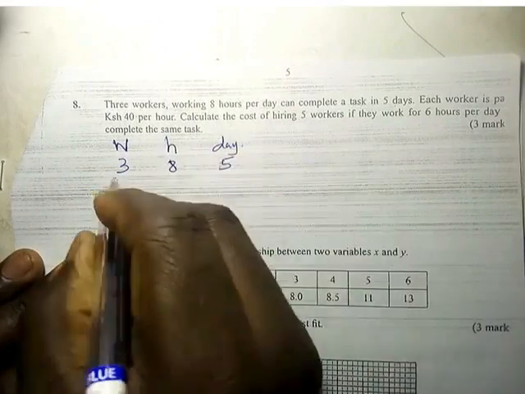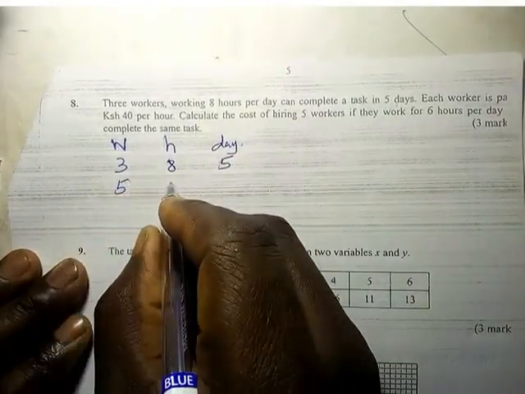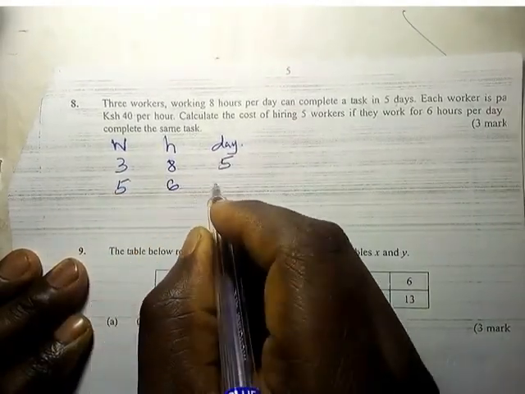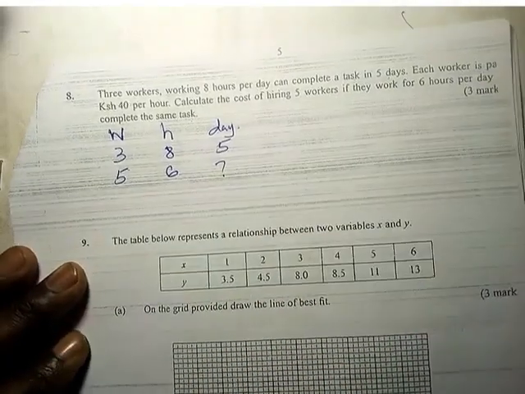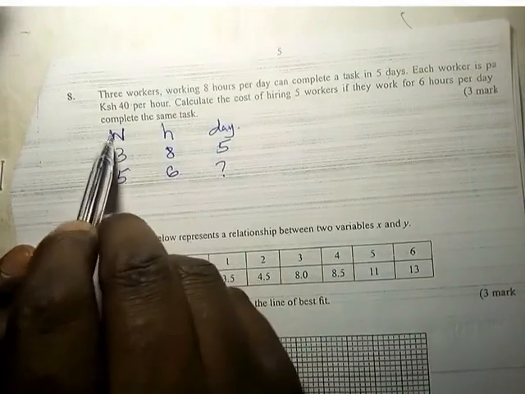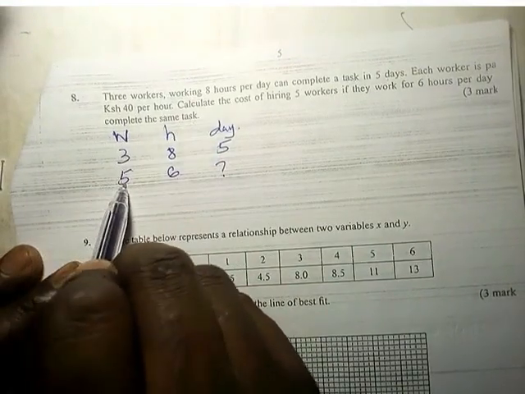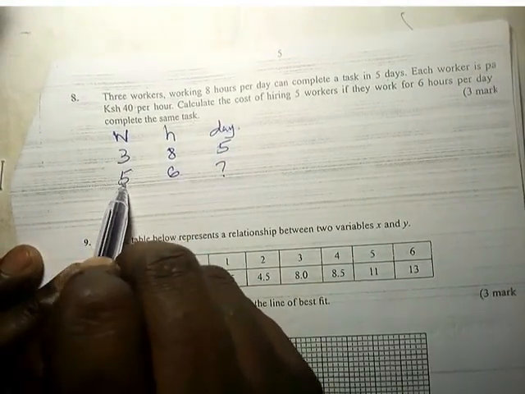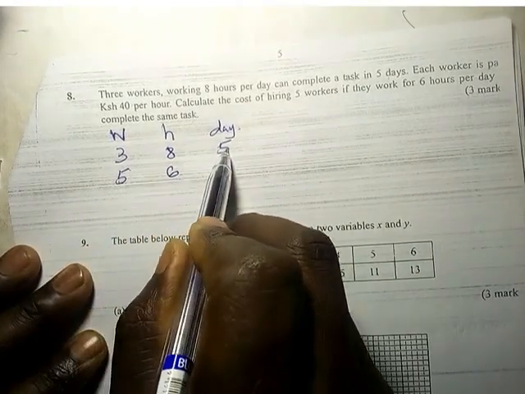How long will it take 5 workers working 6 hours, and we don't know how many days they will take? So let us first get the number of days, then we go to the cost later. So the number of workers has increased. When workers are many, will they take many days or fewer days?